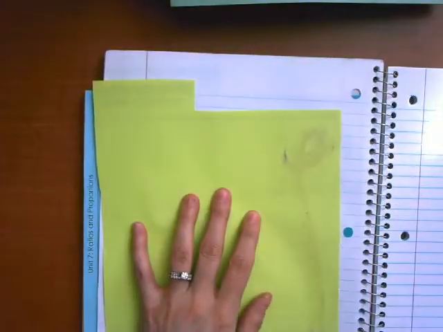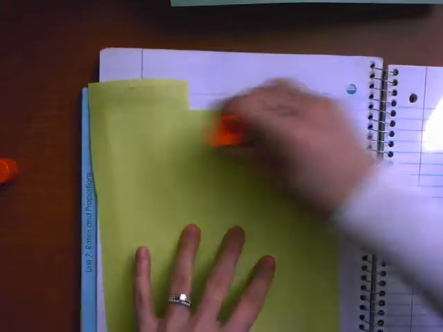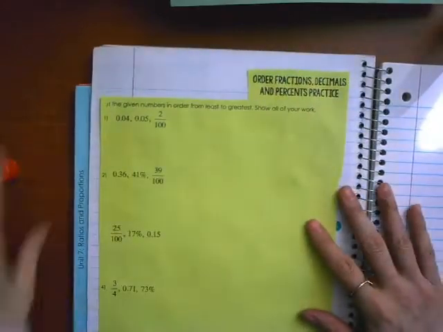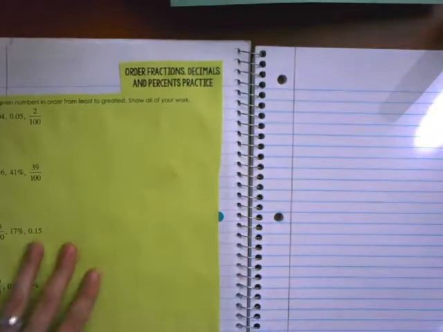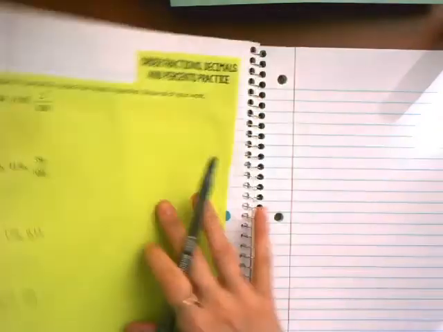And then you can put glue on the back of it. Glue that page down.